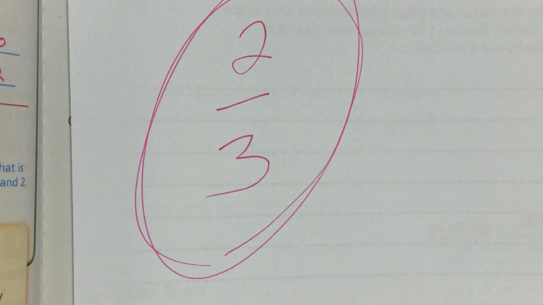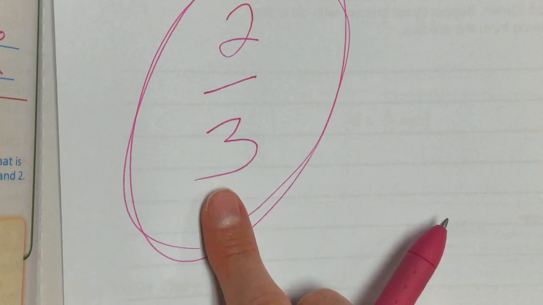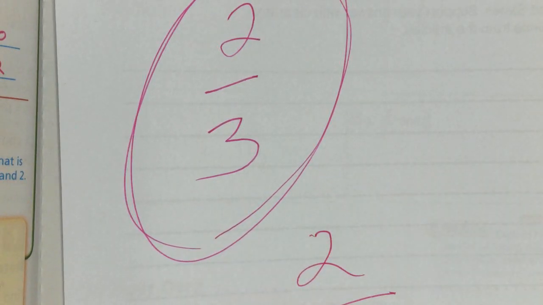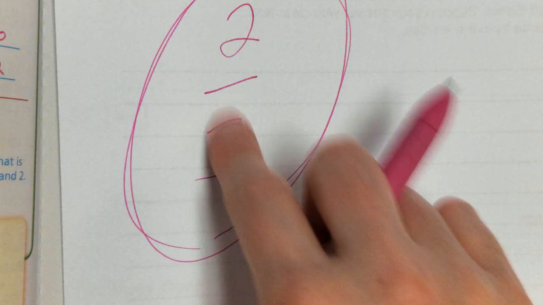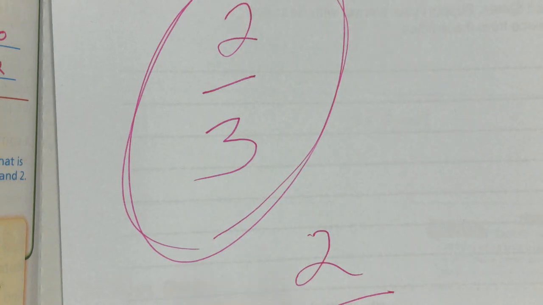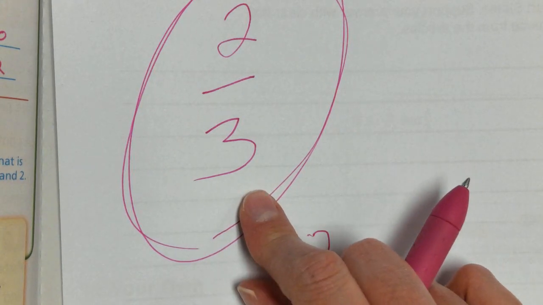I can't just decide, oh, I don't need 3 to be my denominator, I'm going to have 8 be my denominator, and I'm just going to make up a number. Because what have I done here? I've changed the number. I've changed the meaning, because 2/3 does not mean the same thing as 2/8. So if I have to find a common denominator, why do I need to make sure it's an equivalent fraction?